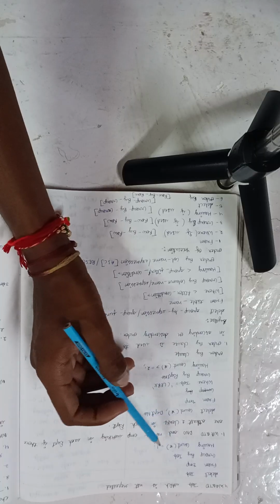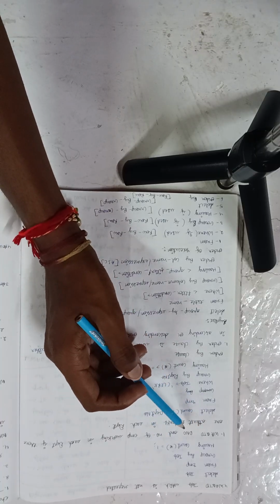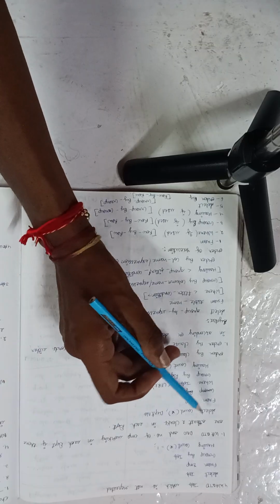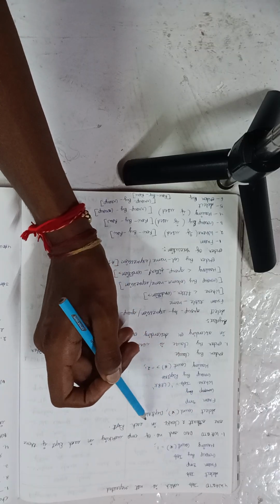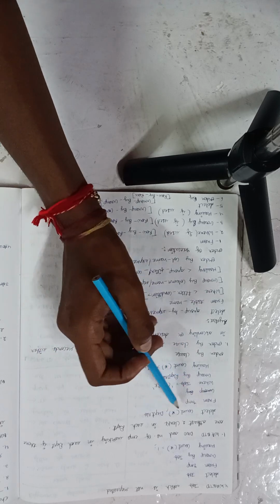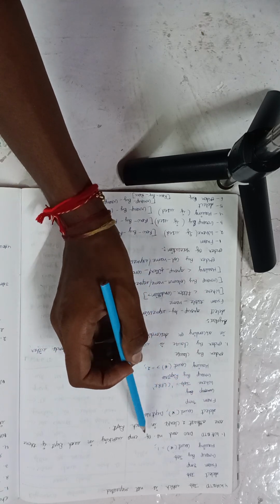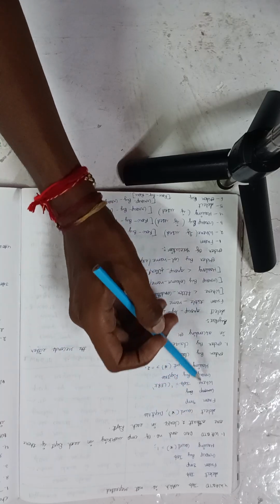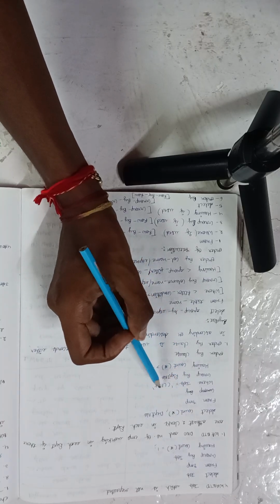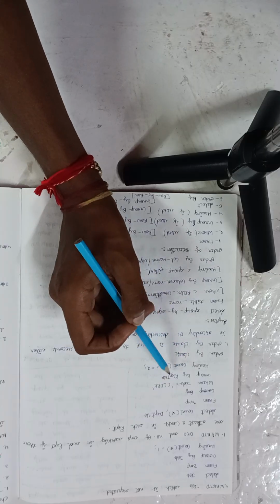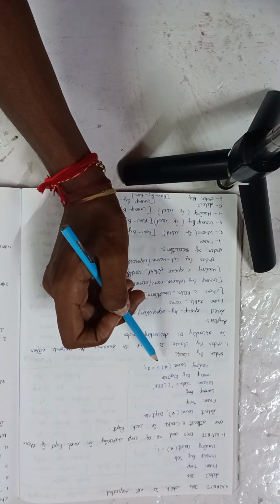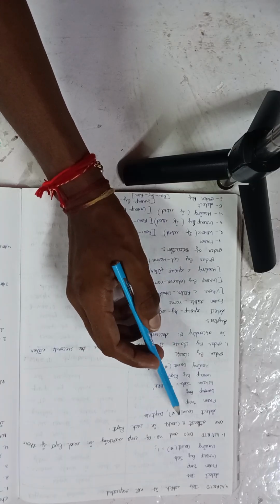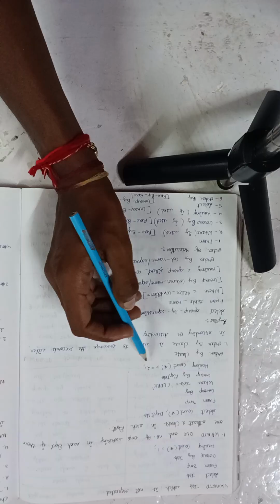Write a query to display department number and number of employees working in each department if there are at least two clerks in each department. Select count(*), department number from EMP where job = 'CLERK', group by department number having count(*) >= 2. Here we want two or more members, so greater than or equal to 2.